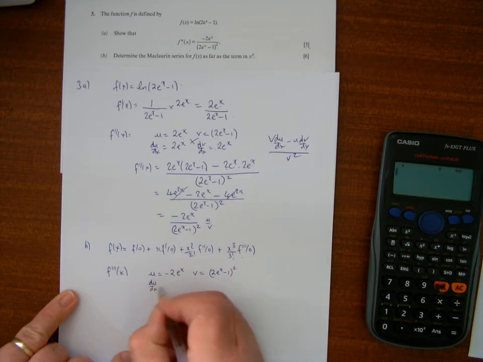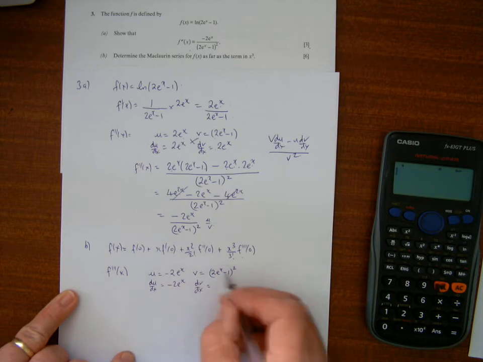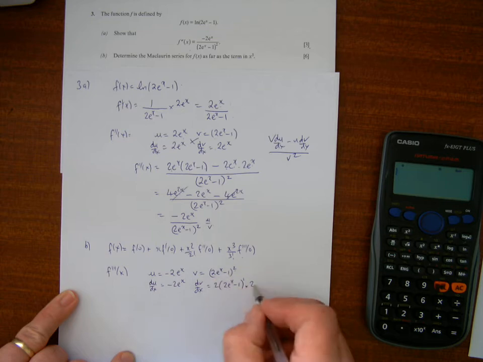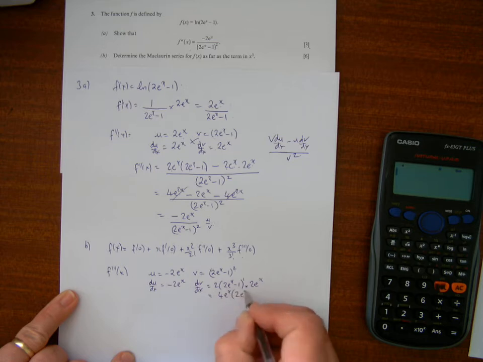So du by dx is minus 2e to the x, dv by dx, to differentiate this bracket, it's 2 bracket to the power of minus 1 times the differential of the bracket, which is 2e to the x. So that's 4e to the x bracket 2e to the x minus 1.